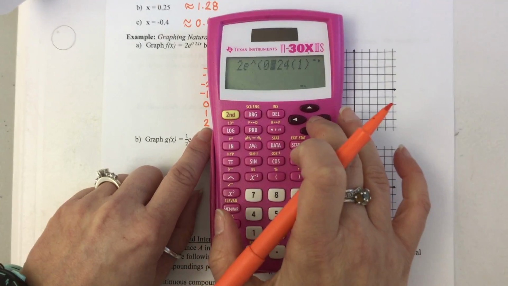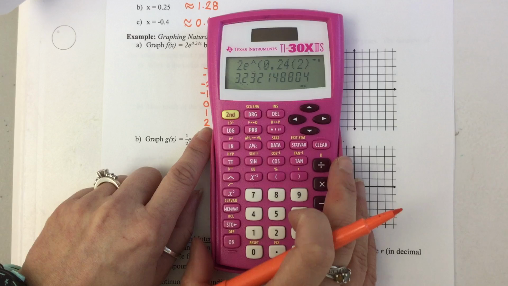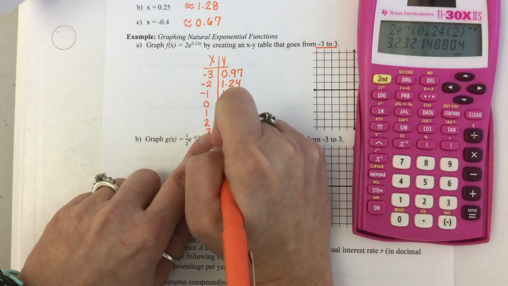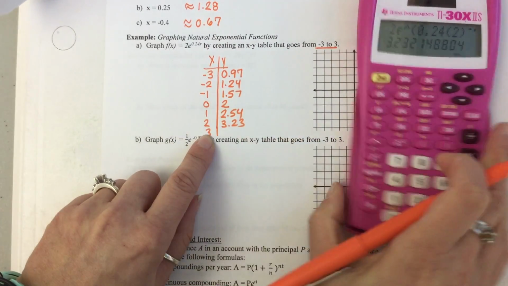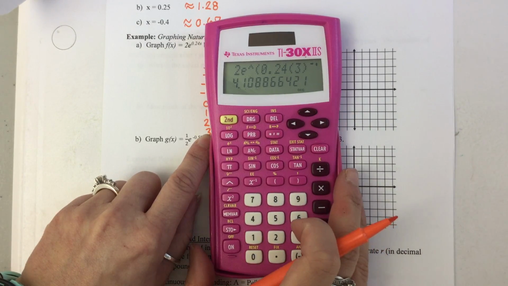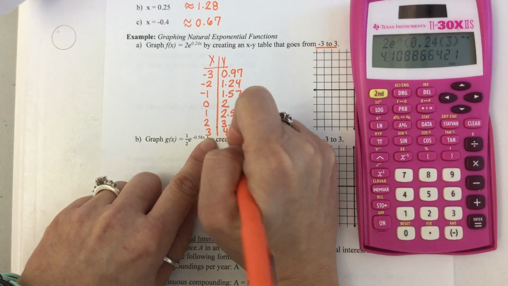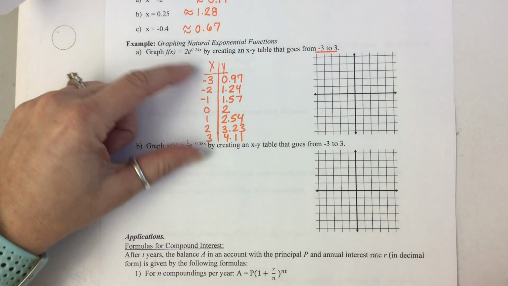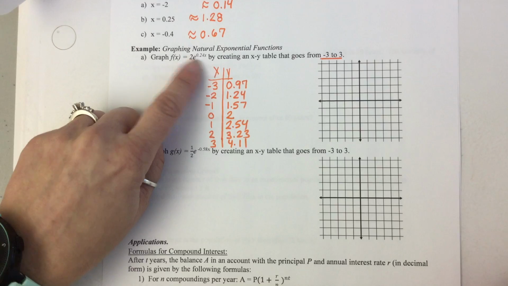And I change the 1 to a 2, 3.23. And last but not least, I almost forgot about that one. Let's go ahead and put in a 3. It's 4.11. So again, this is practice. How do you put something like this in a calculator?